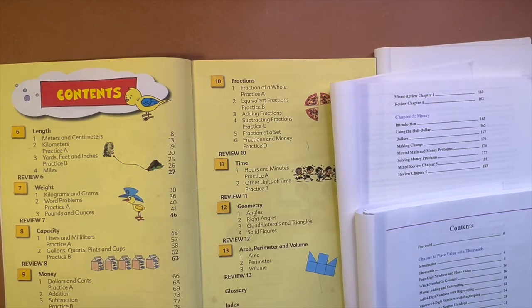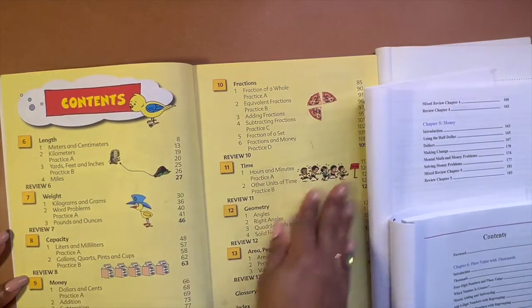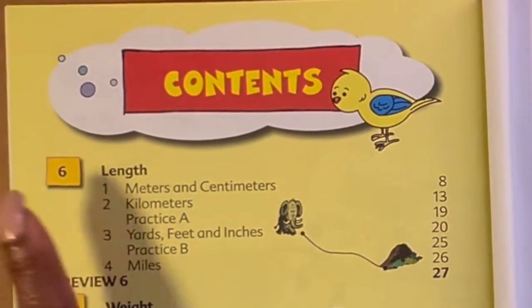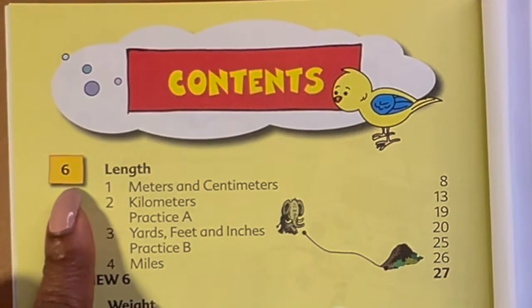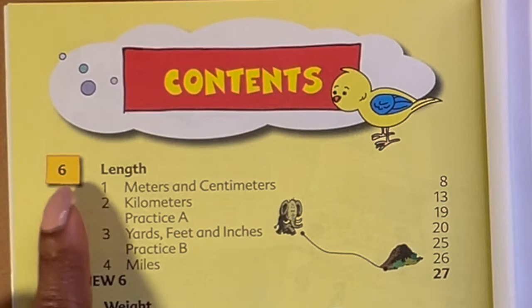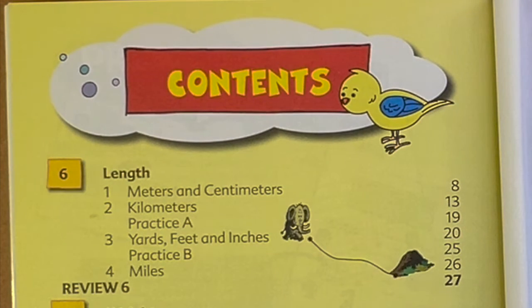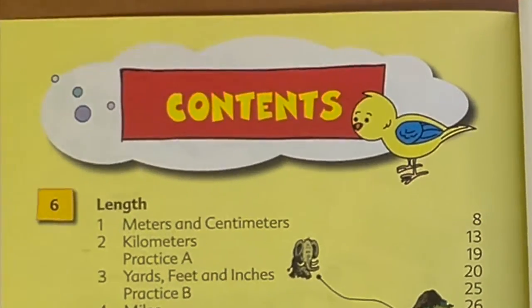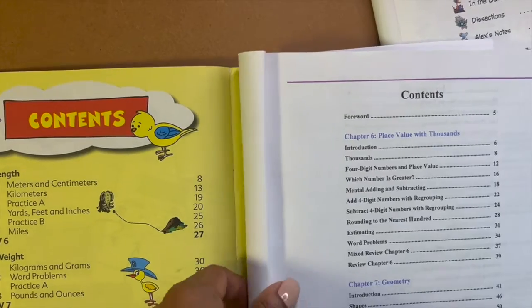Okay, we are on chapter 6, and this is primary mathematics. Let's go. So primary mathematics, chapter 6 is length. Okay, now we're getting into measurement. We got meters, centimeters, kilometers, practice, yards, feet, inches, and miles. Okay, that's primary mathematics.